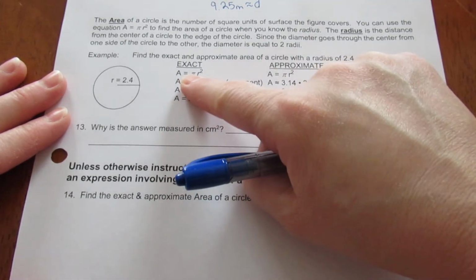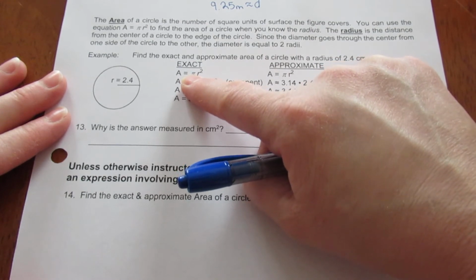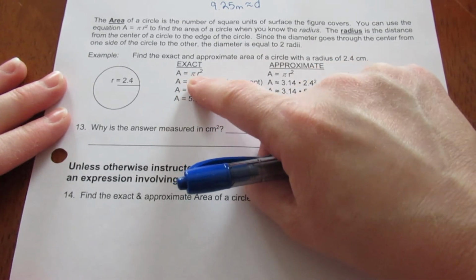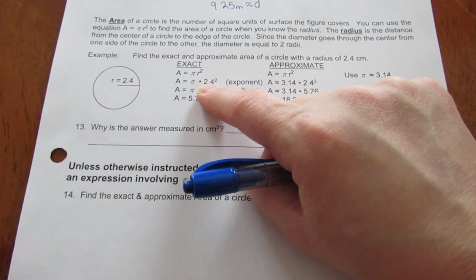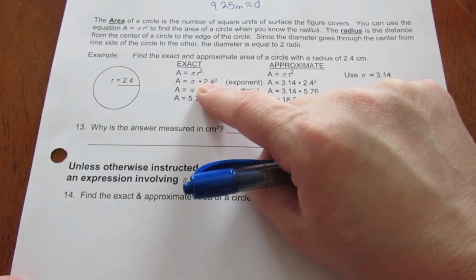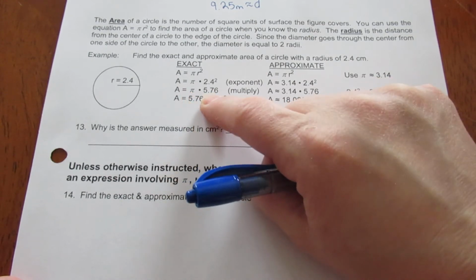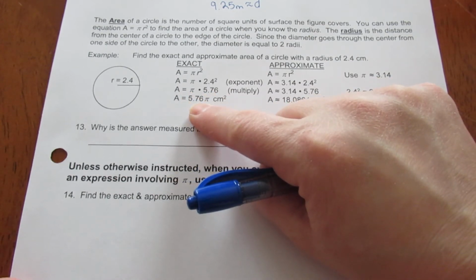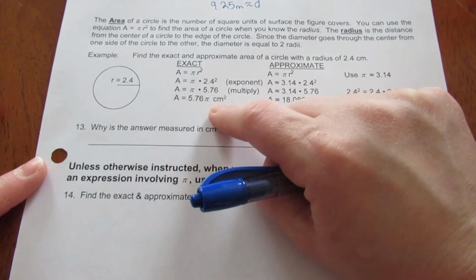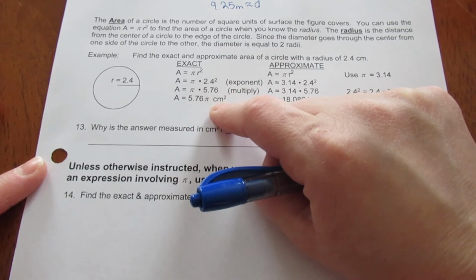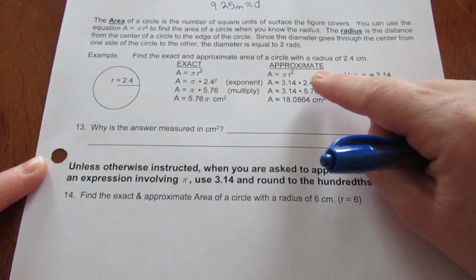The exact, we leave the pi symbol alone. We do not substitute for it. Area equals pi r squared. Pi times the radius, 2.4 squared. If we do 2.4 times 2.4, we get 5.76. Pi times 5.76 is just rewritten as 5.76 pi centimeters squared. Don't forget your answer is in units squared because it's area, two-dimensional.